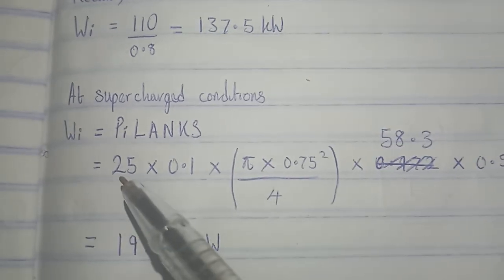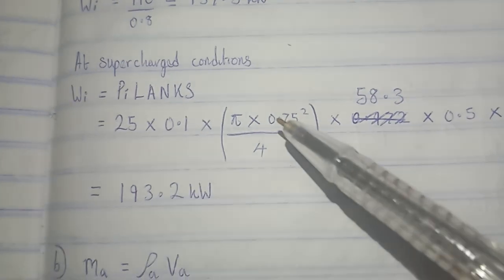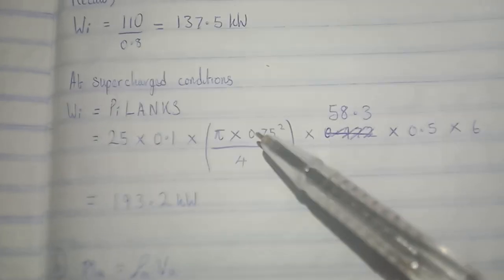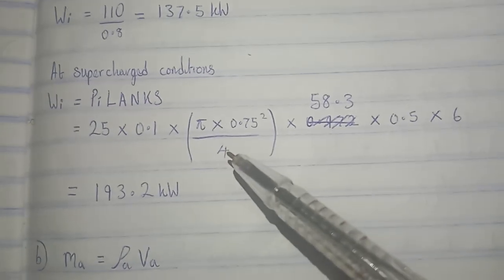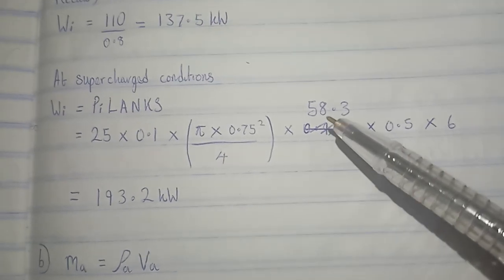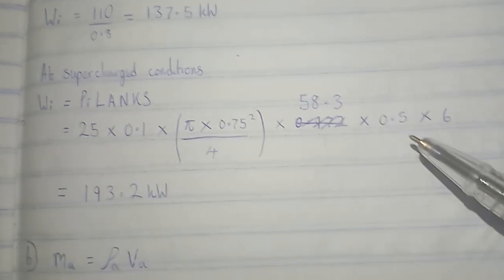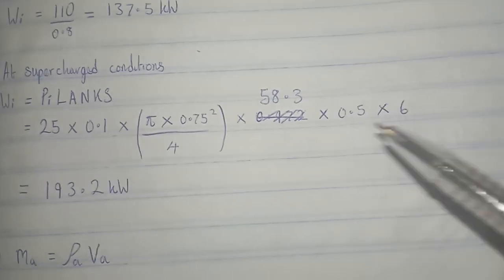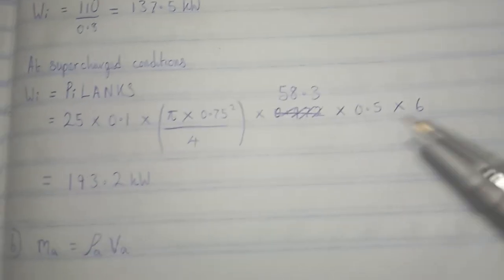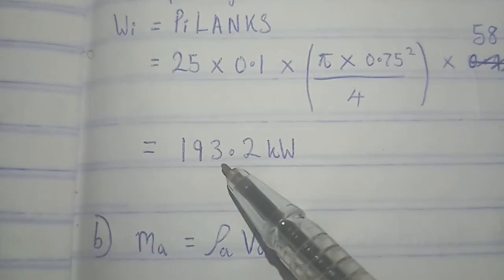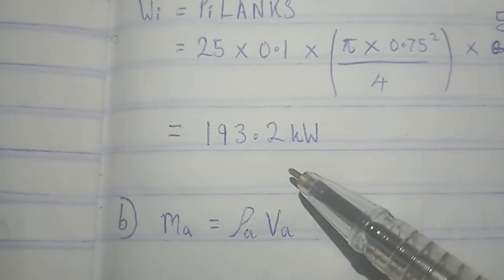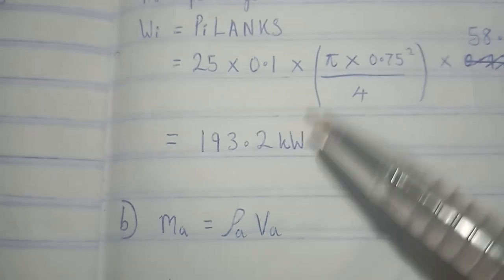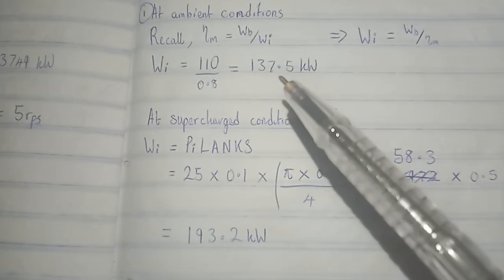We have your P, your L, your D to find your A, that is pi d squared over 4, your engine speed, which is 58.3, times your K, which is half, times cylinders, which is 6. All will give you 193.2 kilowatts. So we have our indicated power for both the ambient condition and the supercharged condition.